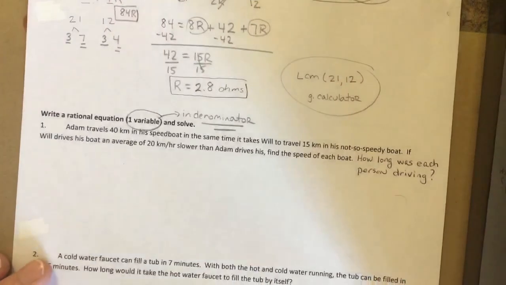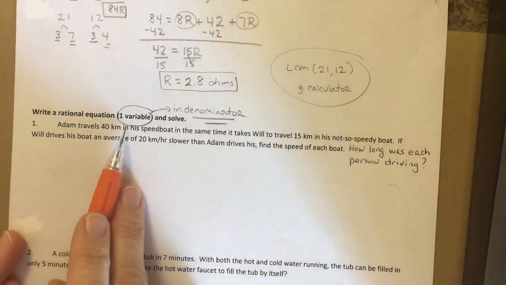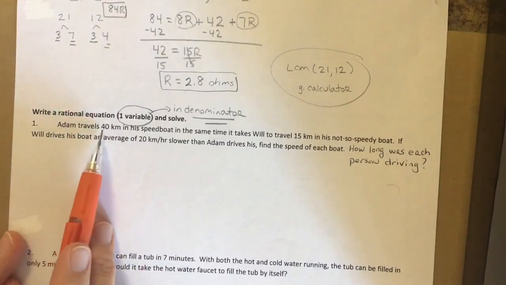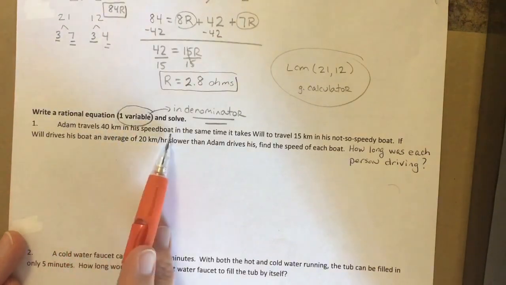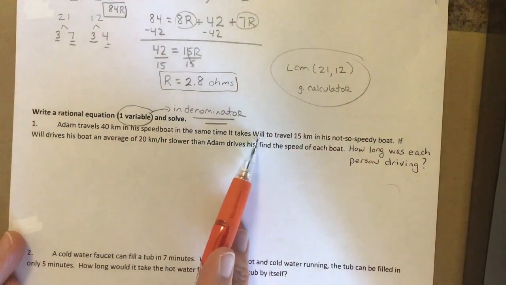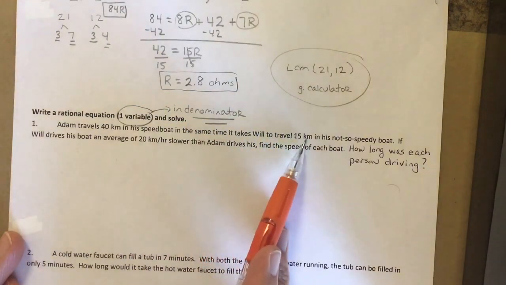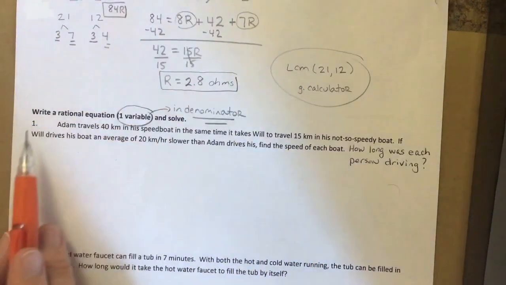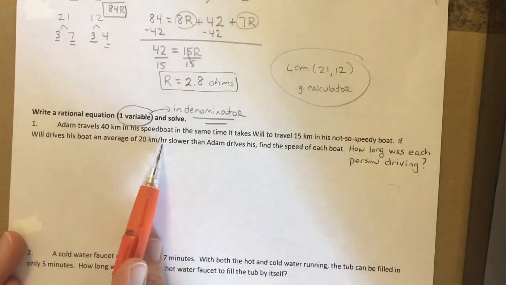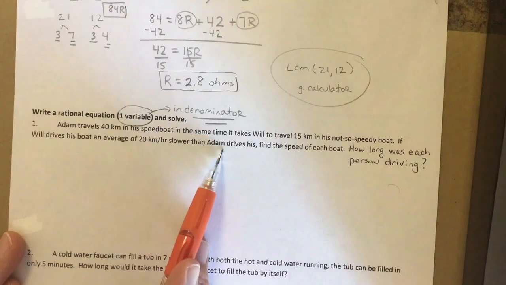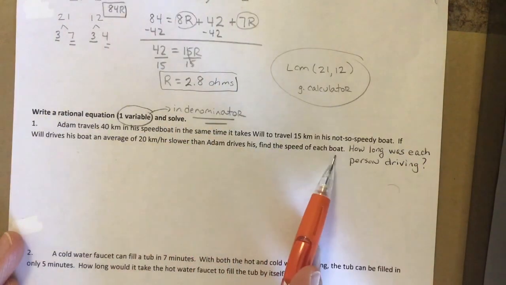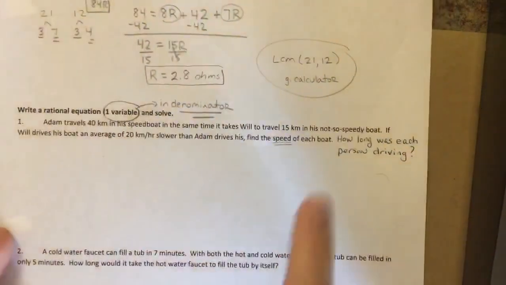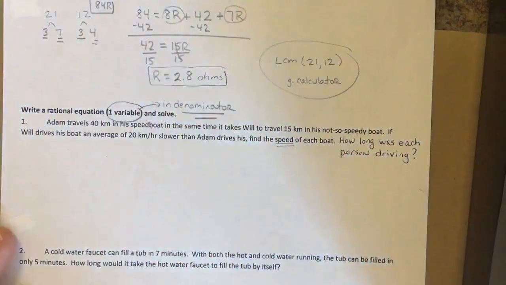I think we're going to do 6, so this might take a little bit of time, but stick with me if you can. Adam travels 40 kilometers in his speedboat in the same time it takes Will to go 15 kilometers in his not-so-speedy boat. If Will drives his boat an average of 20 kilometers per hour slower than Adam, find the speed of each boat. Okay, that's the main question. Speed. Then we'll answer how long was each person driving the boat.